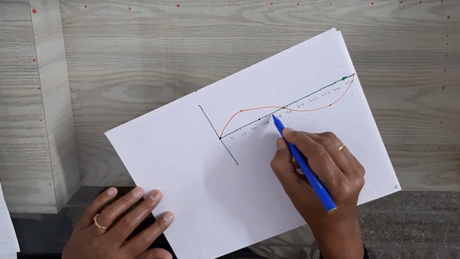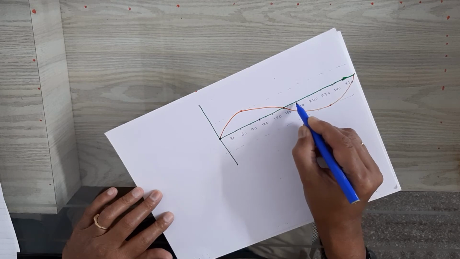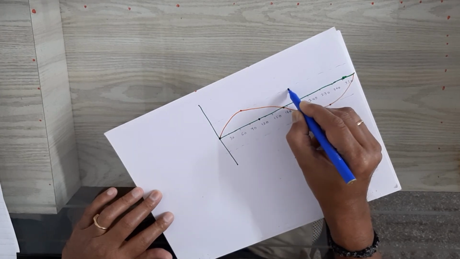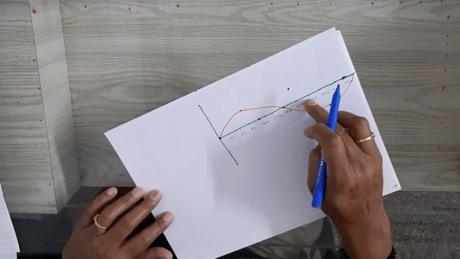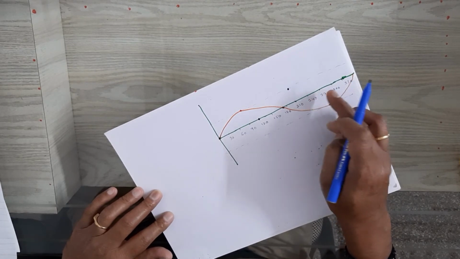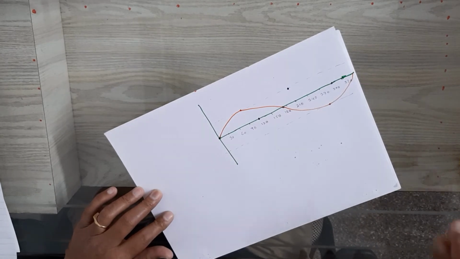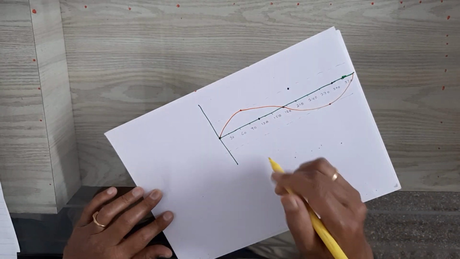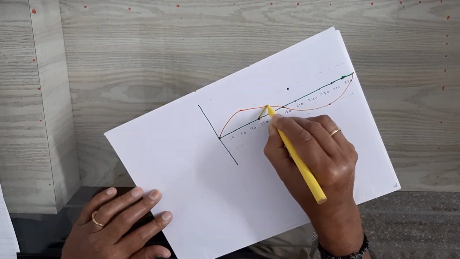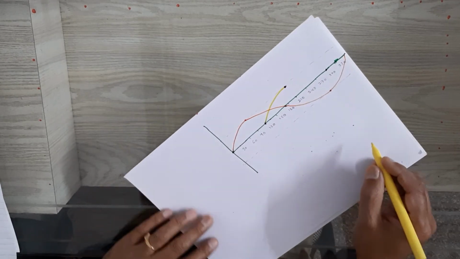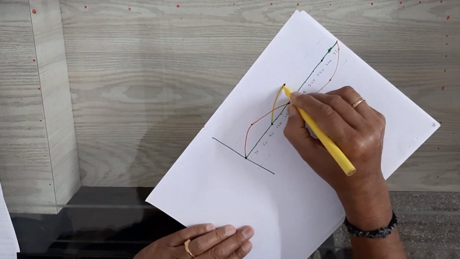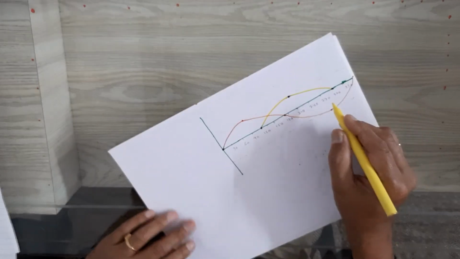Then 30, 60, 90, it is attaining its maximum value here. 30, 60, 90, it reaches its zero value here. Then it starts here and has a zero value here.